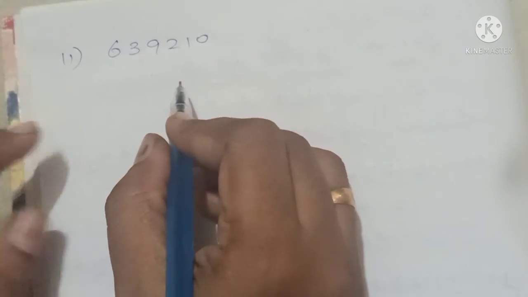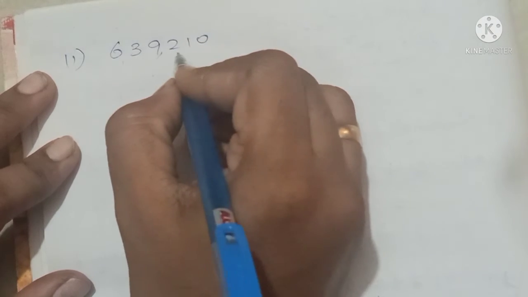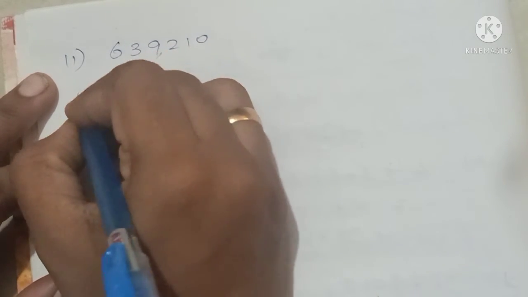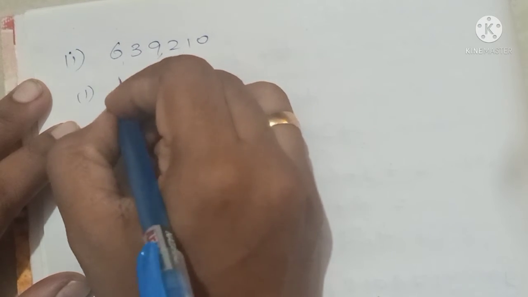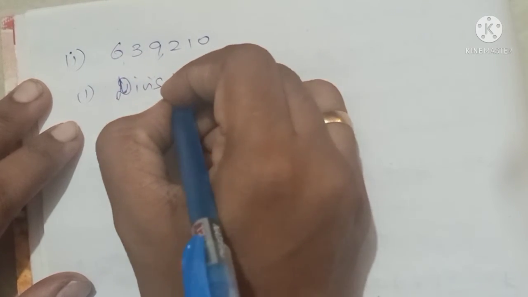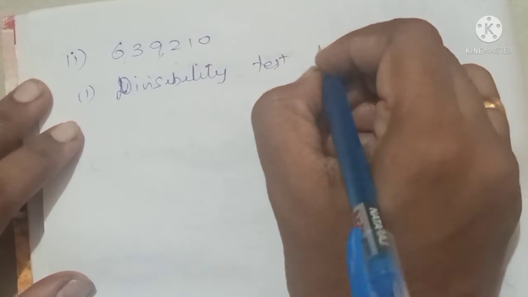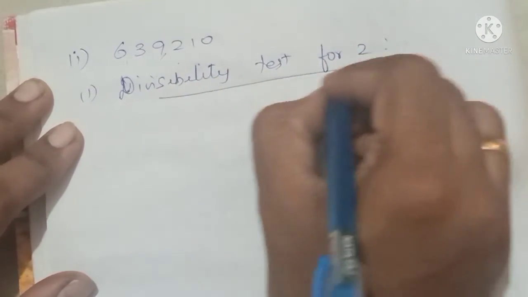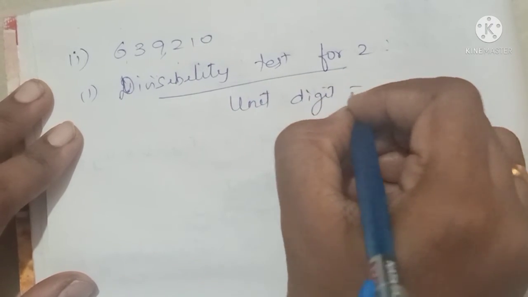Next, subdivision I, 6,39,210. The first test, the divisibility test for 2. So what is the unit digit? The unit digit is equal to 0.